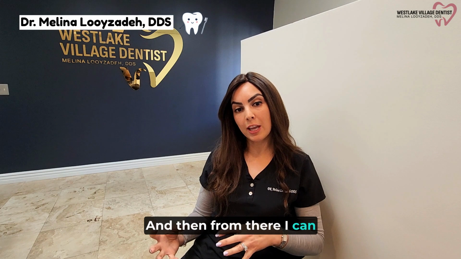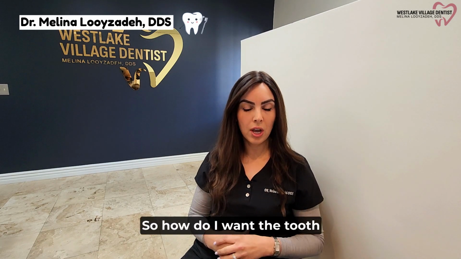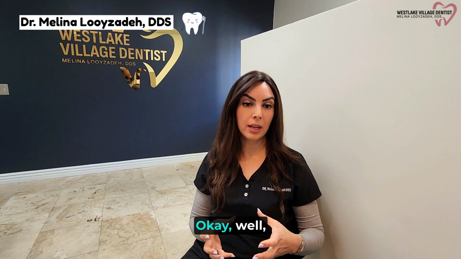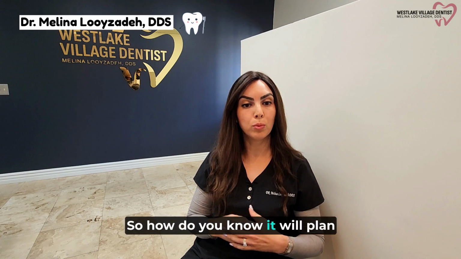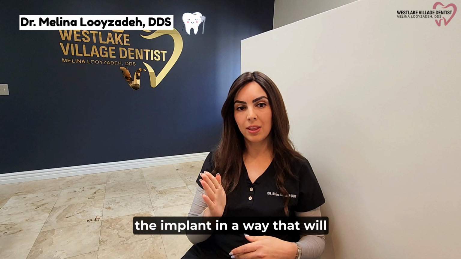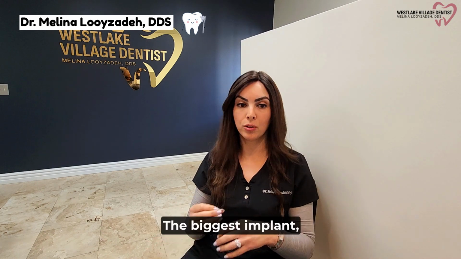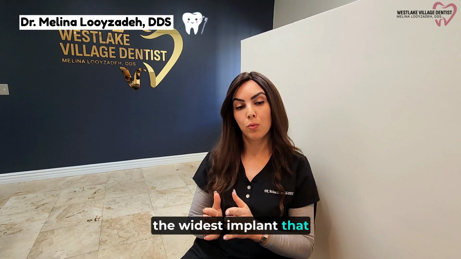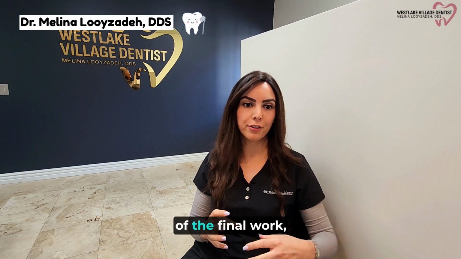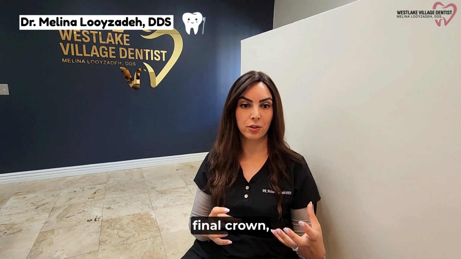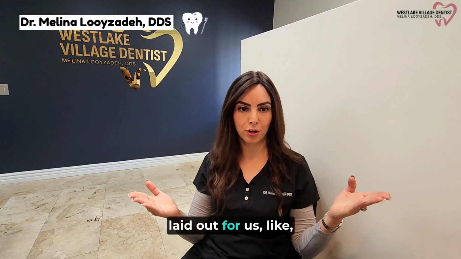And then from there, I can use the same program, the same imaging, to plan that out. So how do I want the tooth to look? Okay, well, I want the tooth to look aesthetic in this area in the mouth. It will plan the implant in a way that will optimize how well the implant is placed, the biggest, the widest implant that works in that area. But at the same time, it makes the aesthetics of the final work, the function of that final crown, a lot easier to determine because it's all laid out for us, right in front of us.